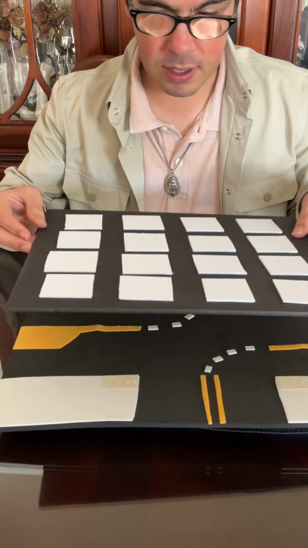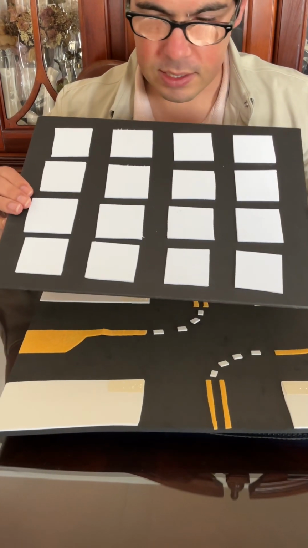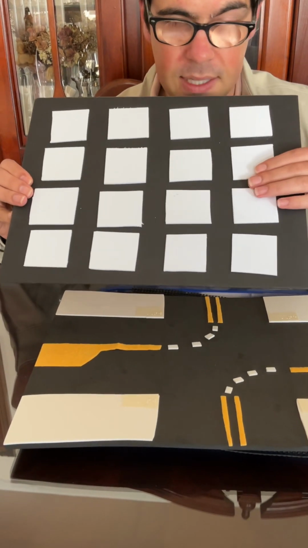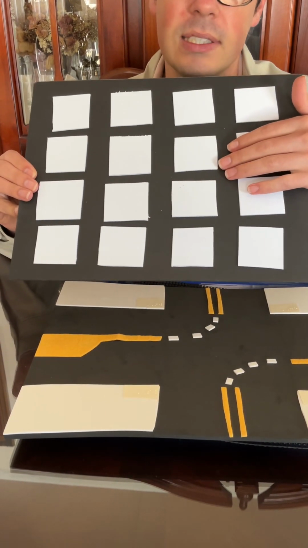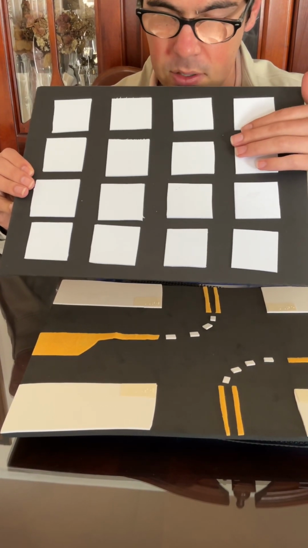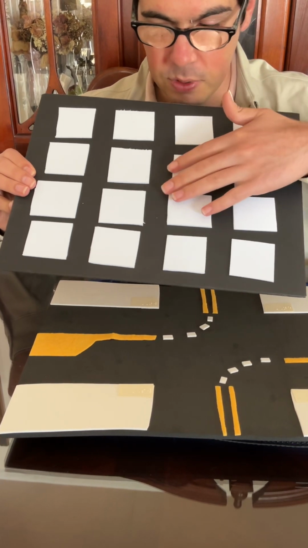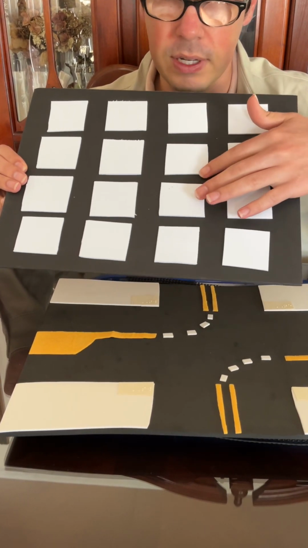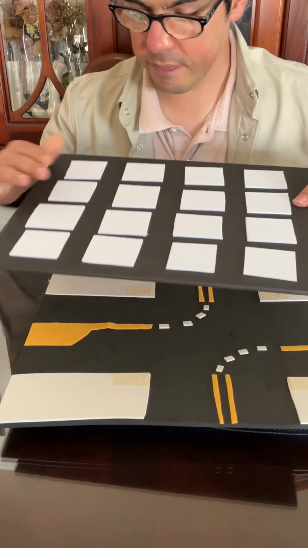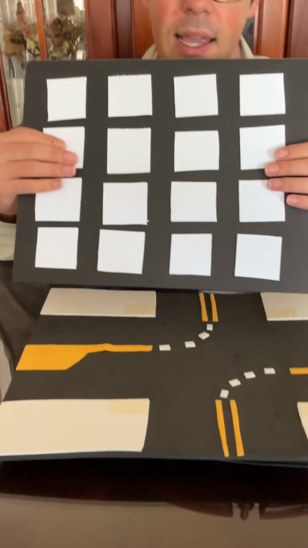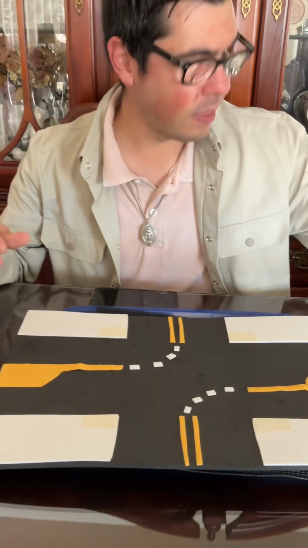I have a map here again of a city grid. So very basic, just the city blocks. It can be used for address systems, as well as to talk about how streets are laid out, as well as the different corners of various blocks, north, east, southwest, etc. Again, high contrast and tactile.